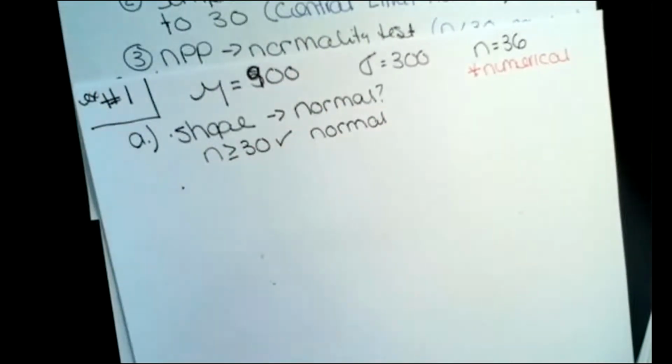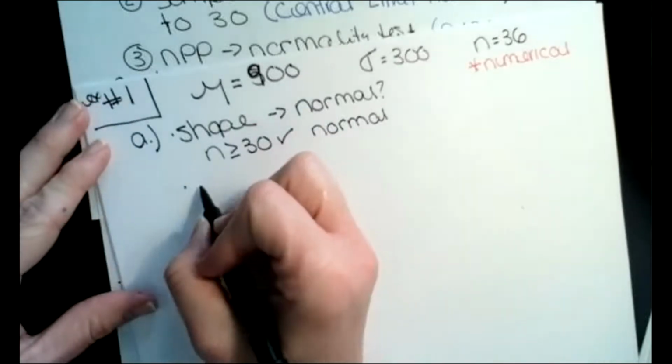So now I have my shape. I can go on to my center and my spread.